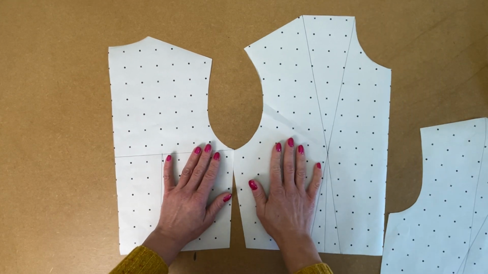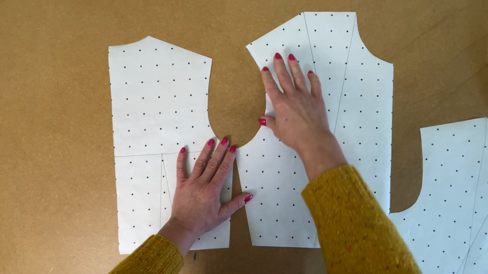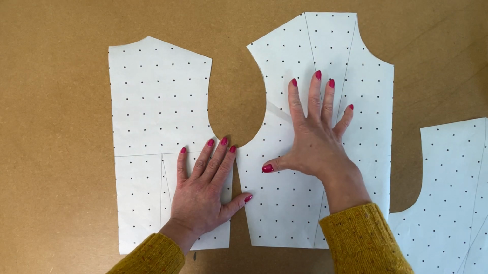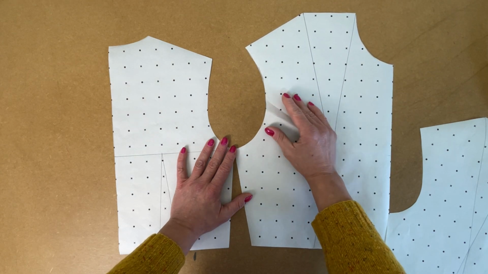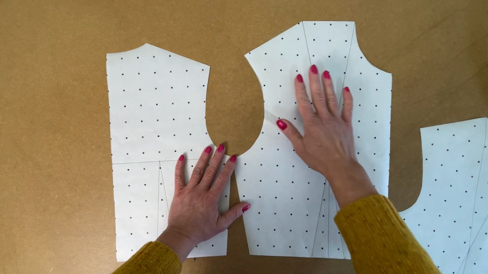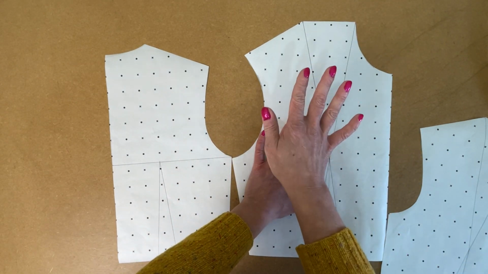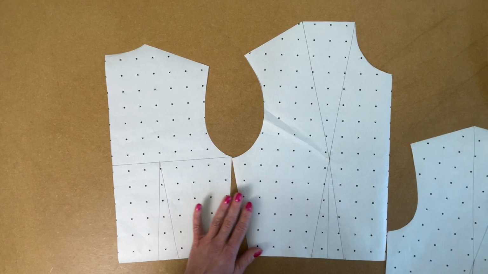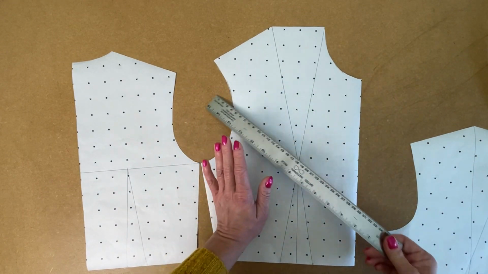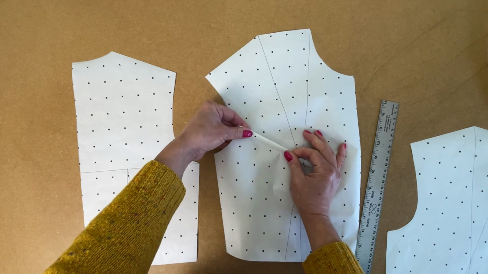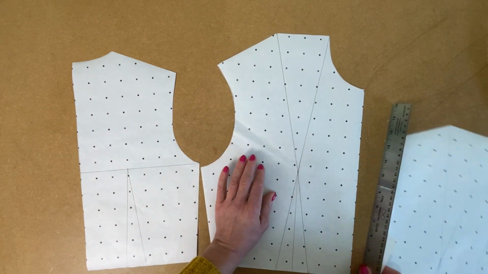So if I now put this next to it, you can see this is a lot higher. So even before putting this on, I would know that that's not right and it needs to come down a bit. But it's very tricky working out the darts on a video that has to work for everybody, how to do all of these things. So I can show you now exactly what's going to happen when you try your sample on and you do this little bit here just to tweak your pattern.